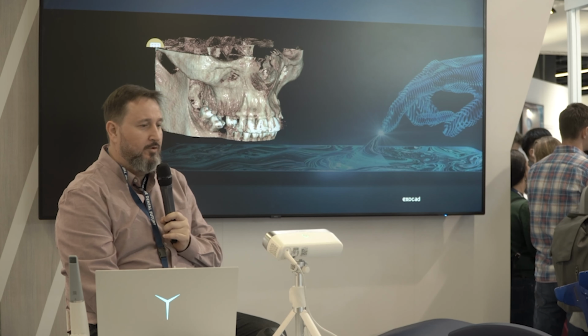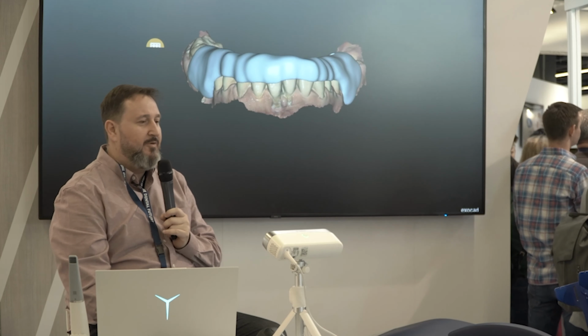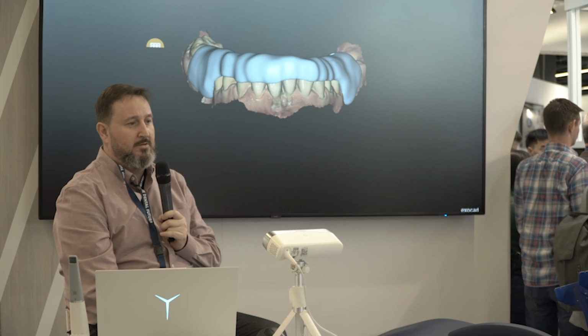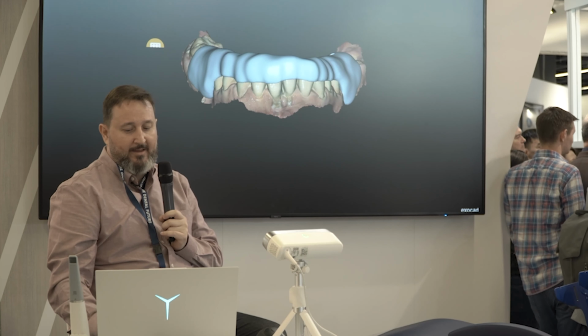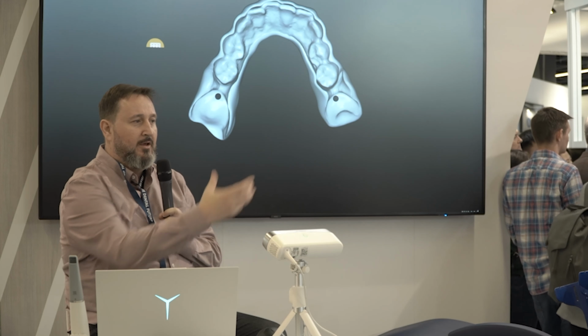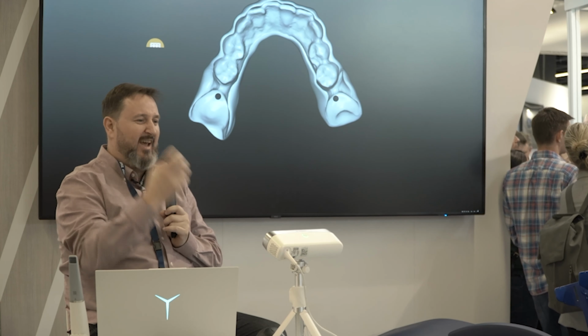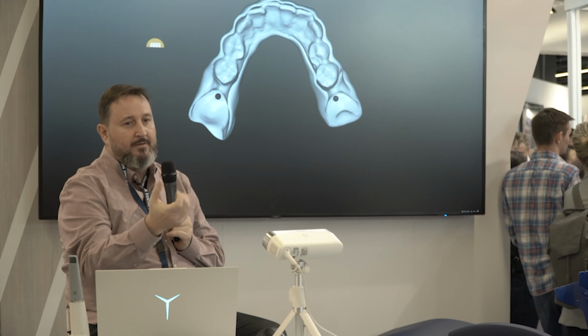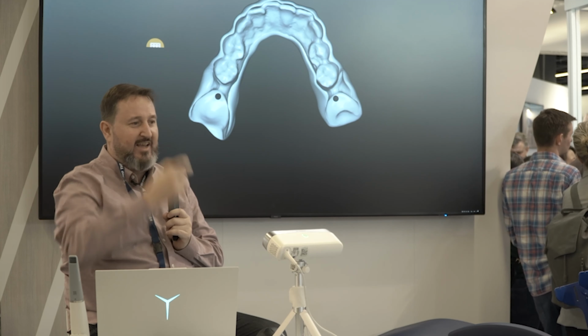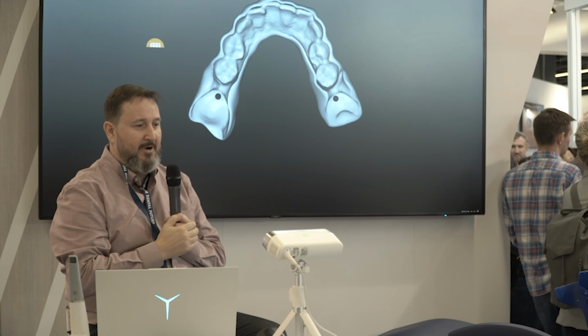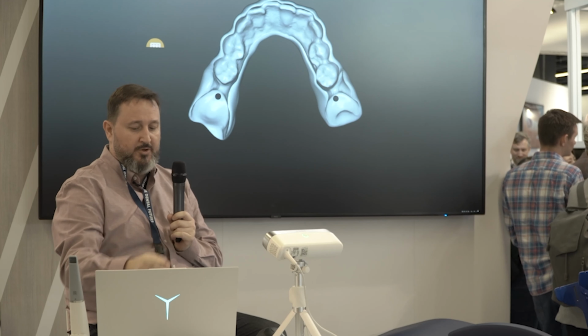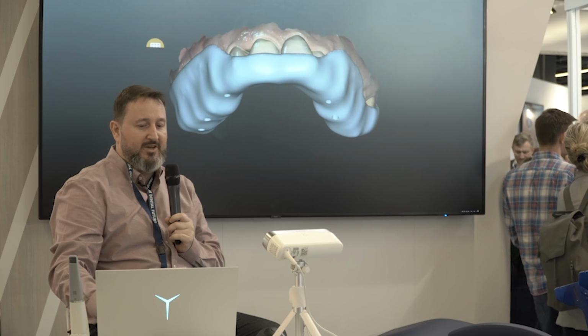Okay, and now going to the pilot guides. It's very easy. You can make it just with the splint software from exocad. Just make a splint and, getting the design you've made with the planning software, just with the vertical axis, put it into exocad and make a Boolean operation.